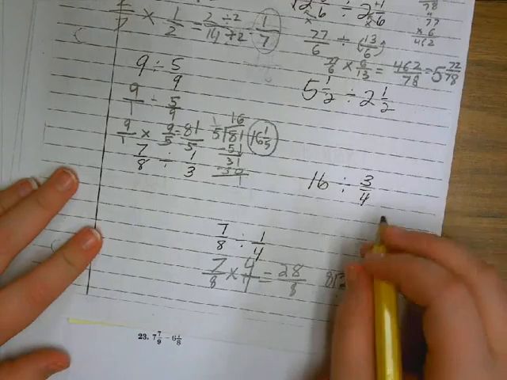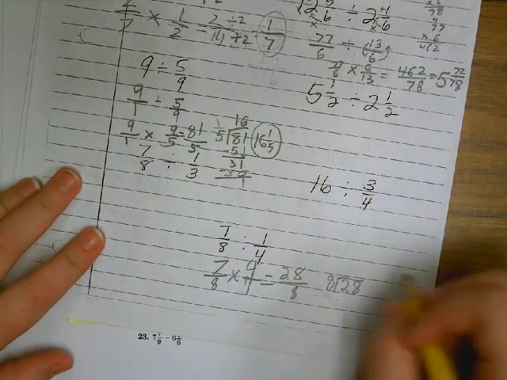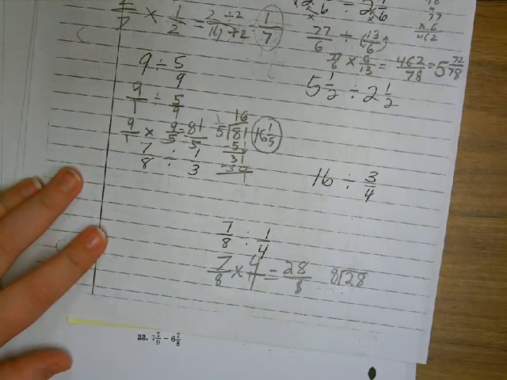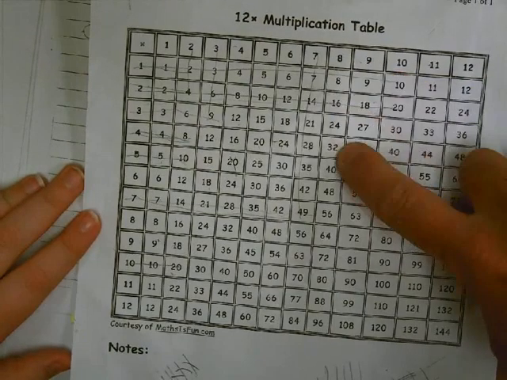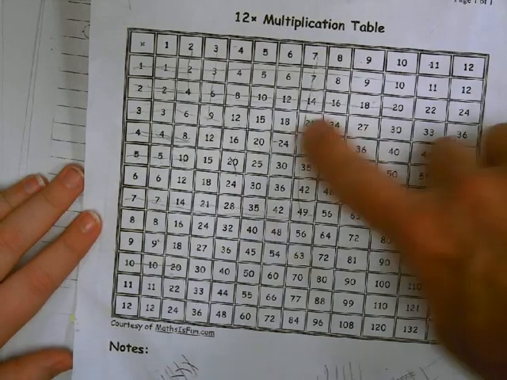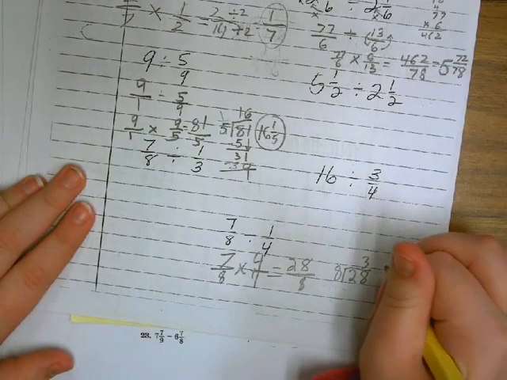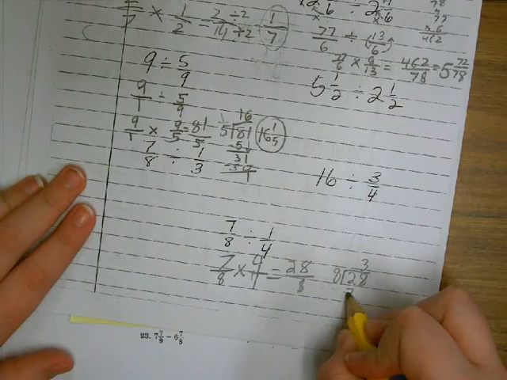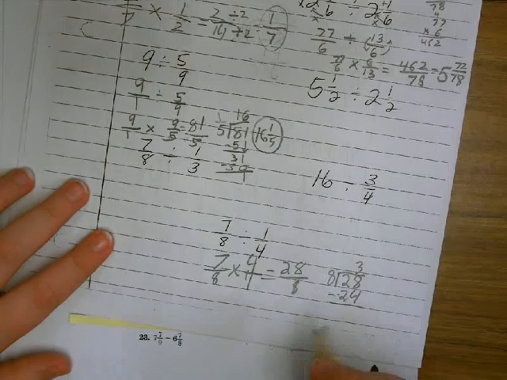So, 28 divided by 8. She goes into the 8 column. Which one is 28 without going over? 3. And what's that? It comes out to 24, right? You should always just subtract them. What do you get? You get 4 left, right? 28 minus 24 is 4. So you write a 4 down. There's a remainder of 4. The answer is 3 and 4/8, or 3 1/2.